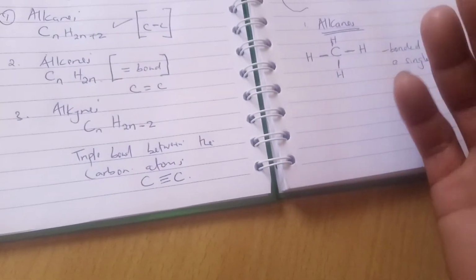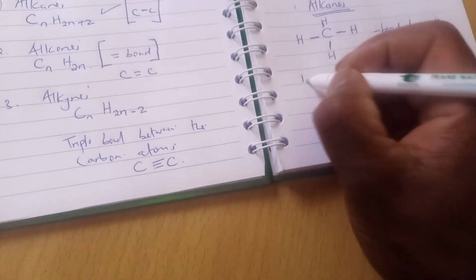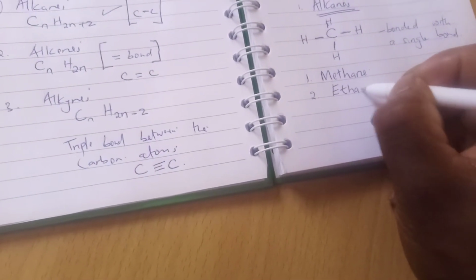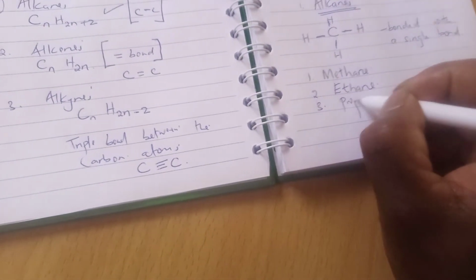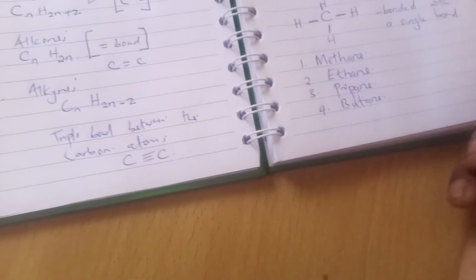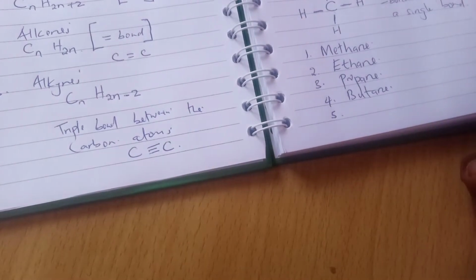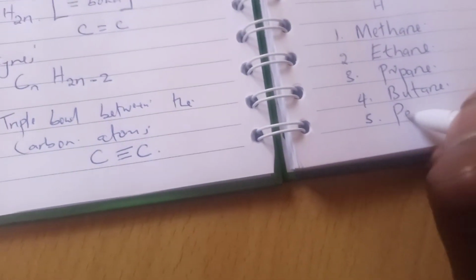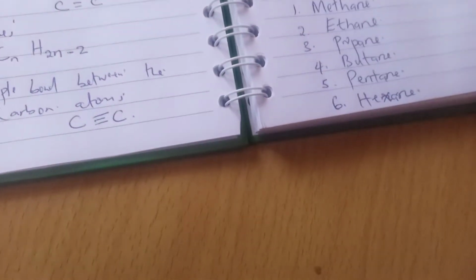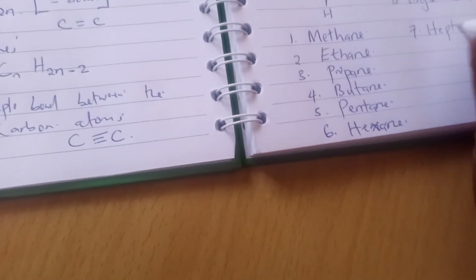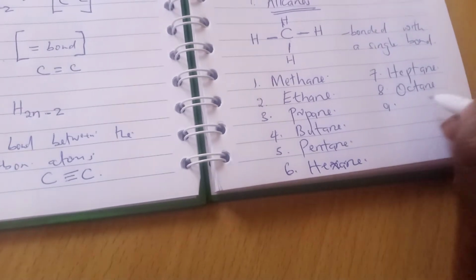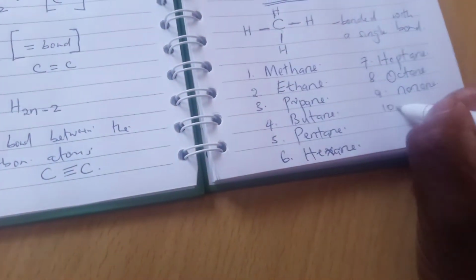There are 10 alkanes in number. We have methane, two ethane, three propane, four butane, five pentane, six hexane, seven heptane, eight octane, nine nonane, ten decane.